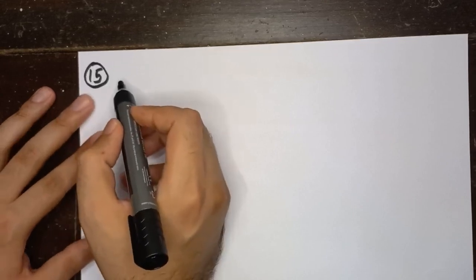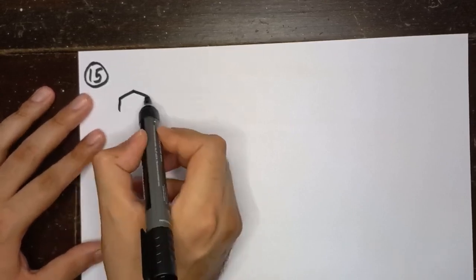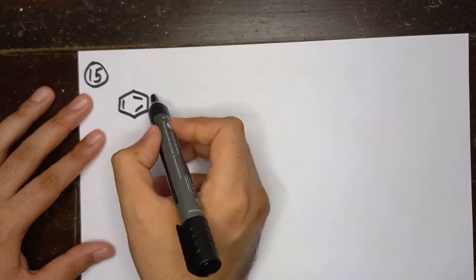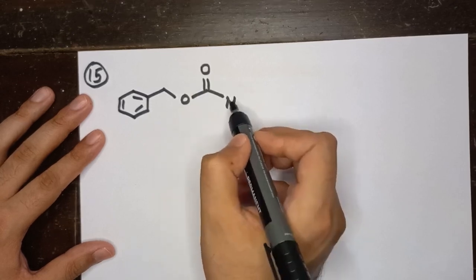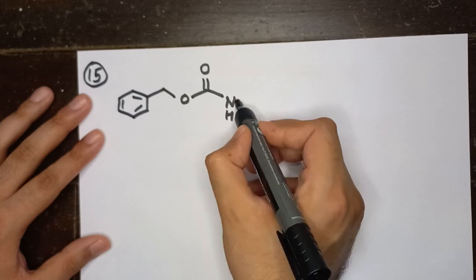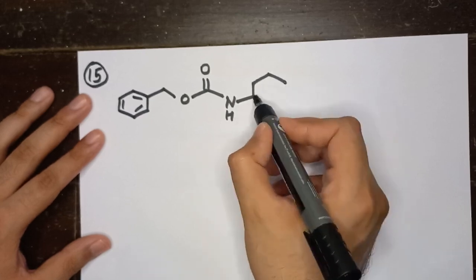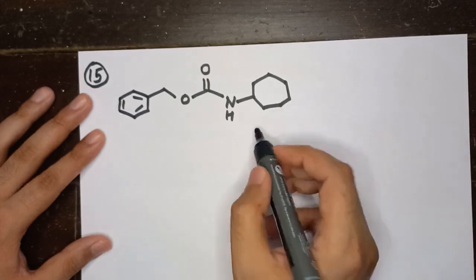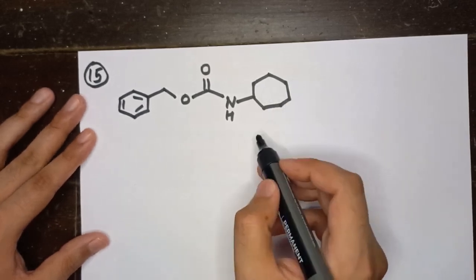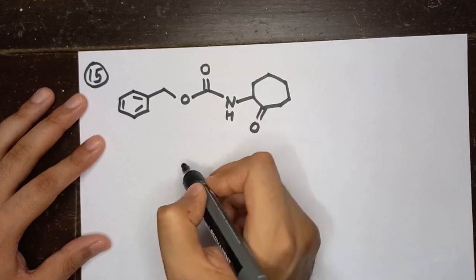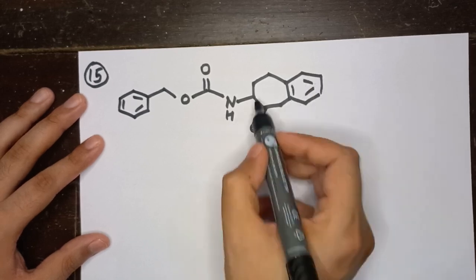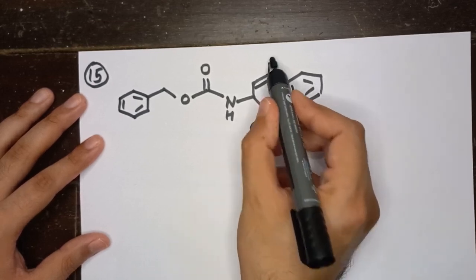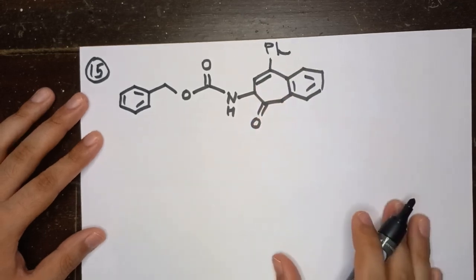Okay, now the next question. So this time the starting material is, we have this 7-membered ring. We have carbonyl here. We have a ring here. And we have a double bond here and a Ph group here. Another ring here.